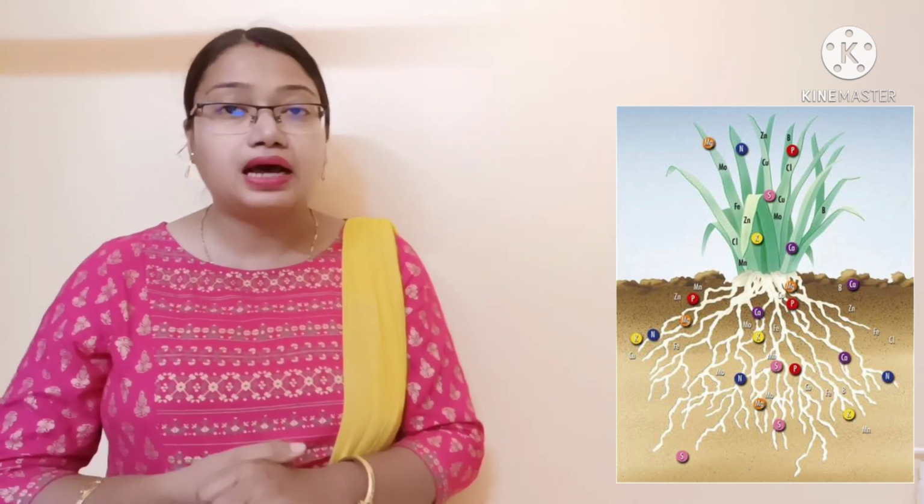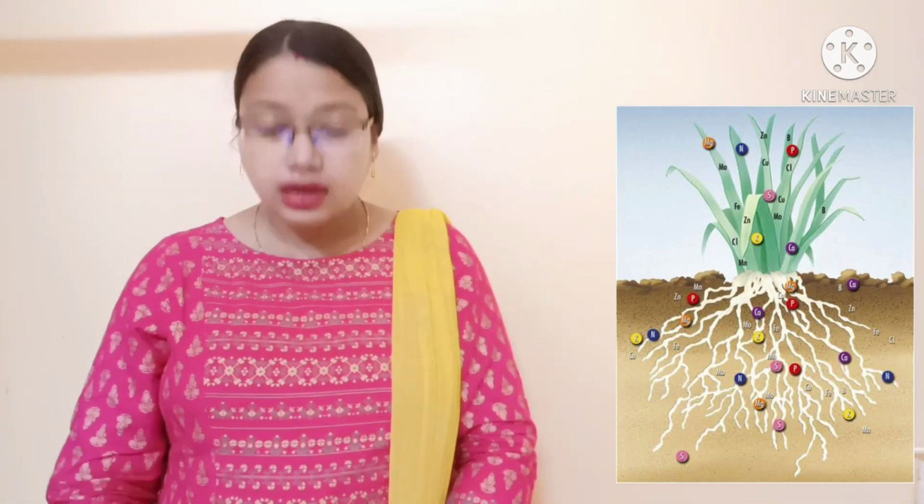So it varies from plant to plant. But dry weight means other than water, the solid mass which they have prepared out of different molecules, that is their dry weight. So 0.2 to 0.4% of their dry weight, that is the requirement of that particular mineral.